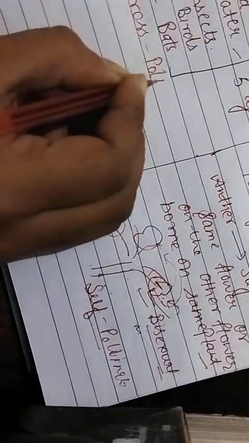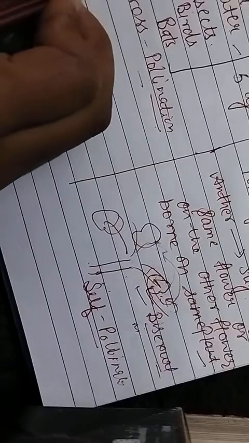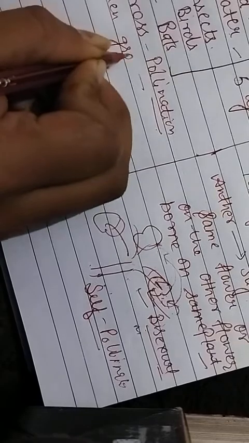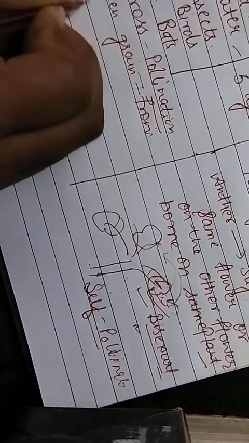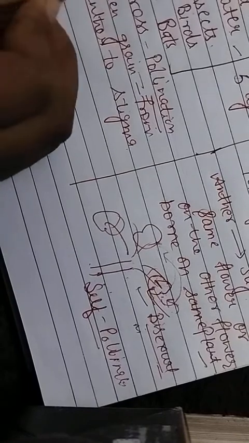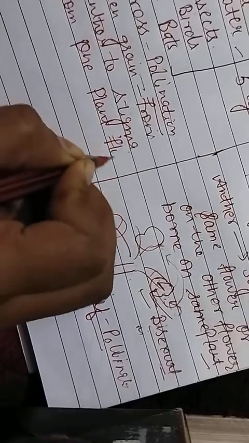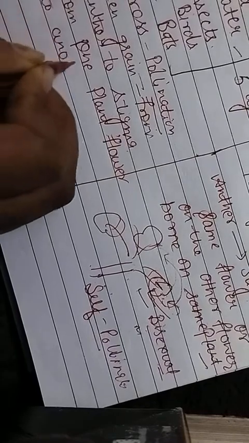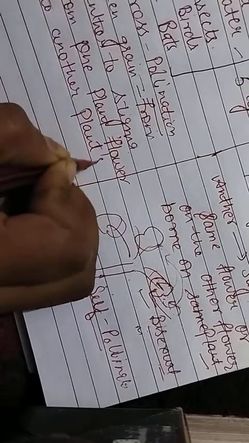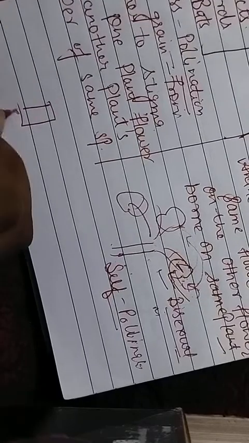And the second type is cross-pollination. What does cross-pollination involve? Cross-pollination means the transfer of pollen grains from the anther to the stigma, from a flower of one plant to the flowers of another plant of the same species. It means that here this is one plant and this is the second plant.